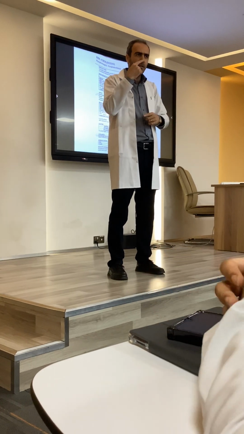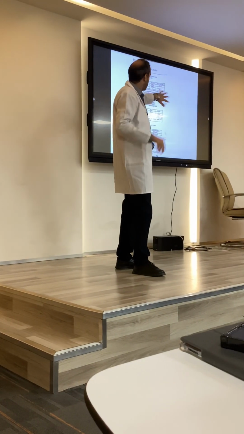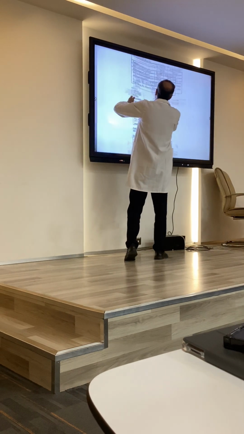To take a photo, and I think she sent the photo to the group for all of you. And the quality of the photo is better than what I have here.